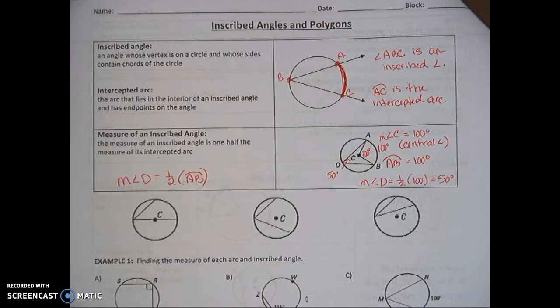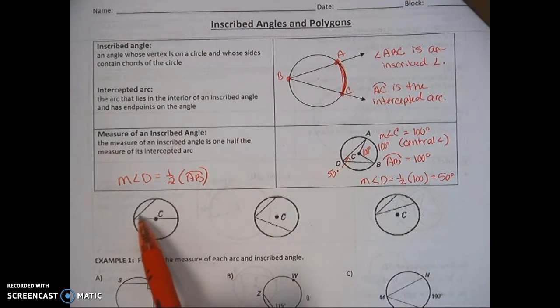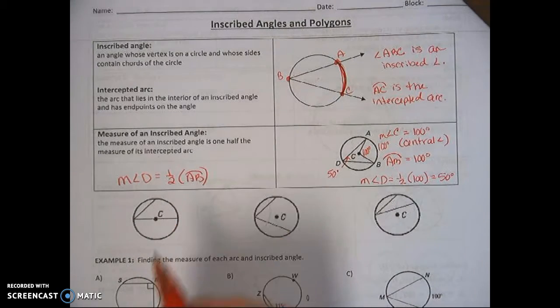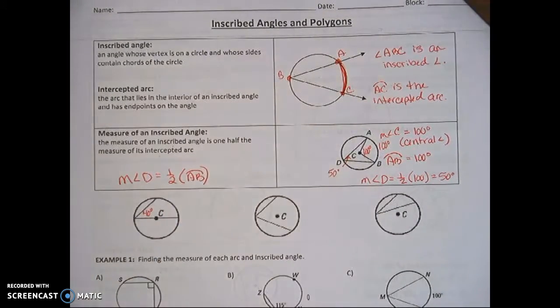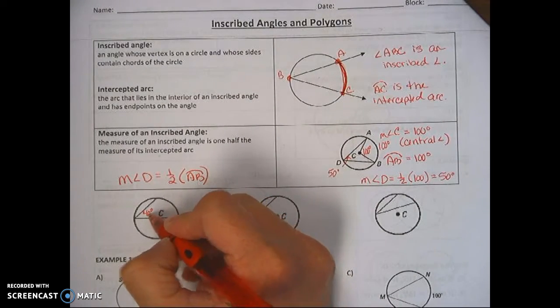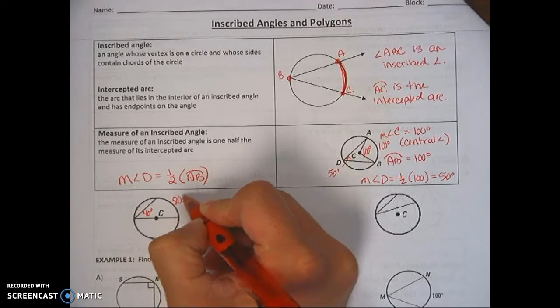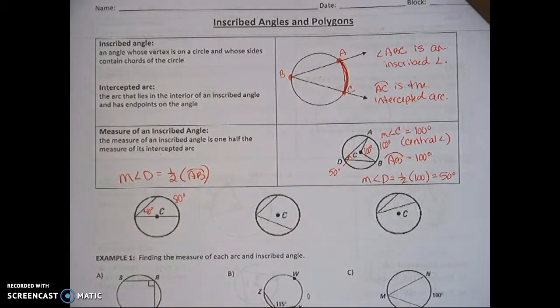Just to look at a few examples of what this would look like, because sometimes when you work examples, it makes it a little bit easier to see what we're talking about. Here is an inscribed angle in this circle, C. If I was to tell you that the measurement of this angle is, let's say, 40 degrees, the measure of its related arc, or the intercepted arc, would be double that, 80 degrees, because 40 is half of 80.